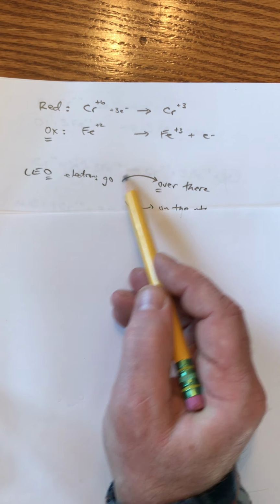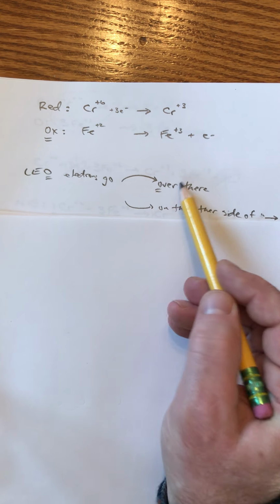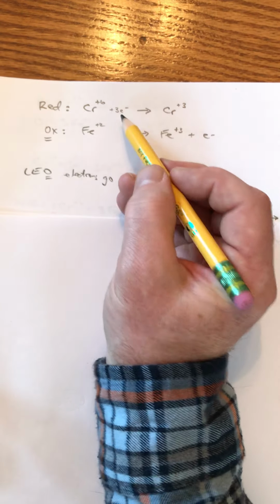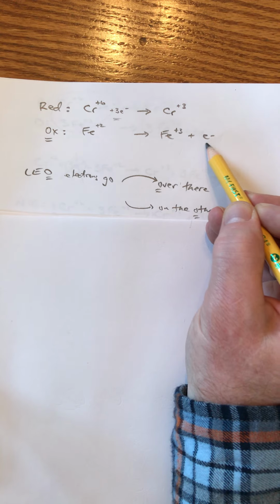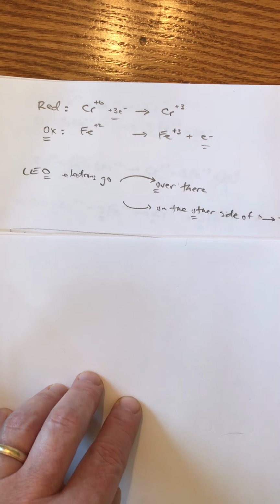LEO: electrons go on the other side of the equation over there. Electrons are gained for reduction, they're on the left. Electrons are lost for oxidation, they're on the right. Okay, well, how do you gain 3 electrons if only 1 was lost? You have to get those equal to each other. So your next step, they are the same electrons. Get your electrons lost equal to your electrons gained.